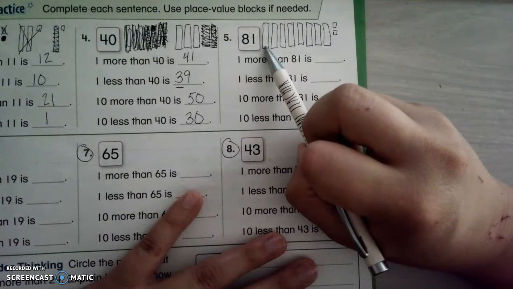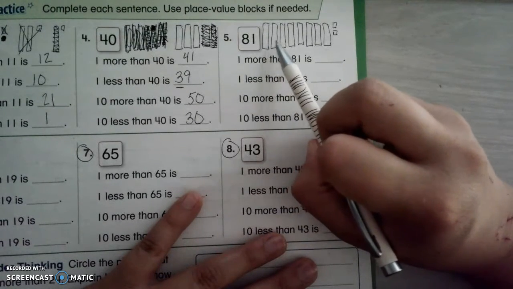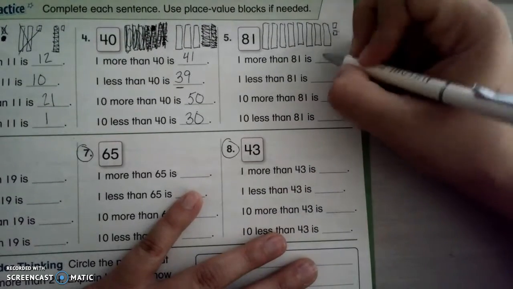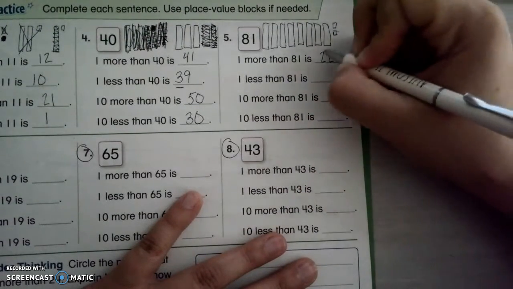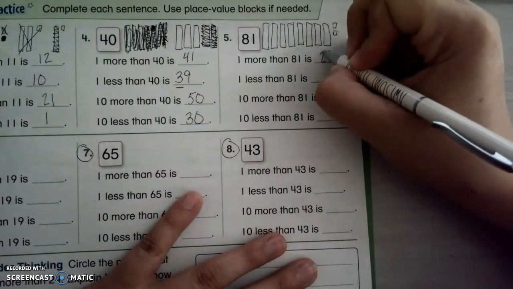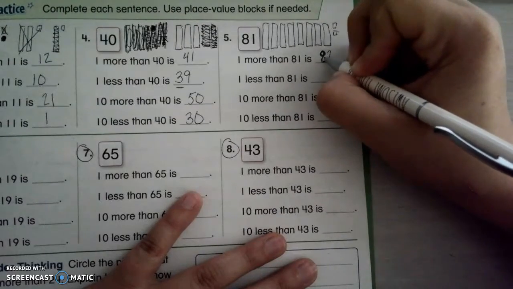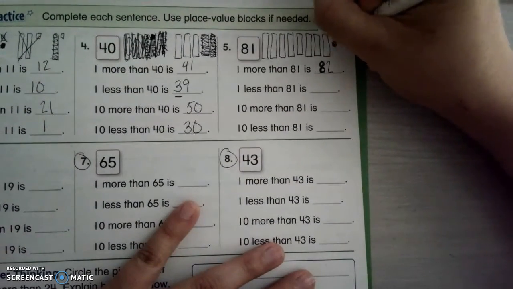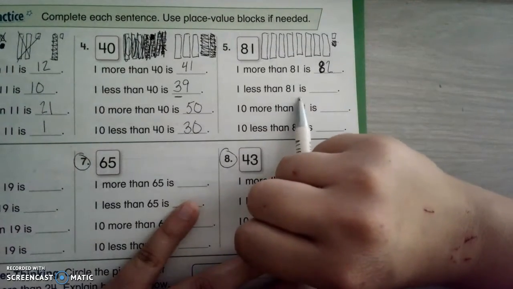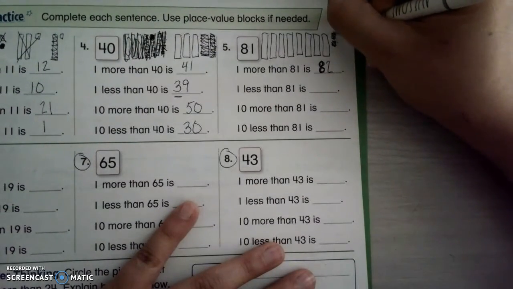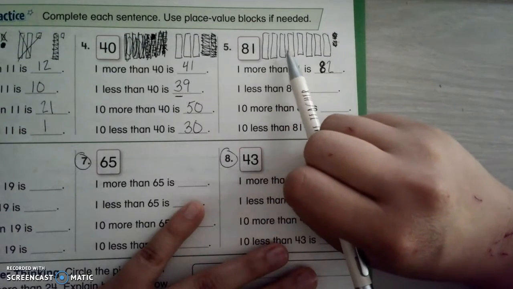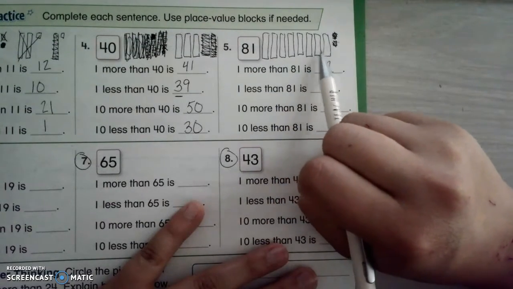You start off at 10, I'm sorry. 10, 20, 30, 40, 50, 60, 70, 80, 81, 82. Oh my gosh, I wrote 22. That's supposed to be 82. There we go. Okay, so I'm going to scribble out that square. It says 1 less than 81. So I'm going to take away the other square because 1 less means take away. 10, 20, 30, 40, 50, 60, 70, 80.